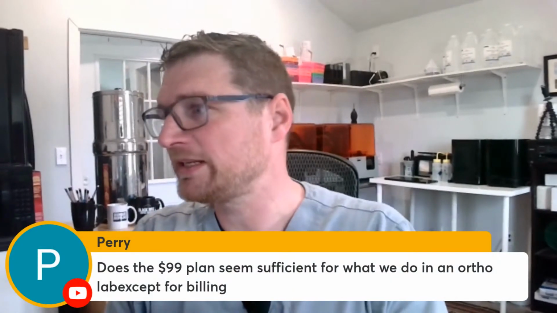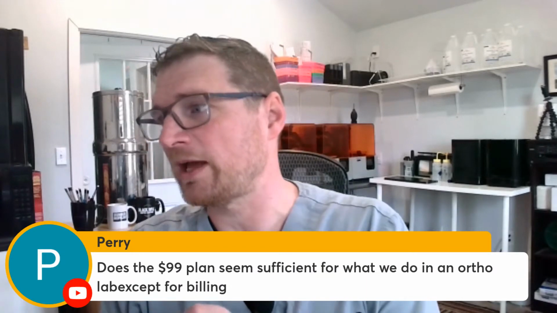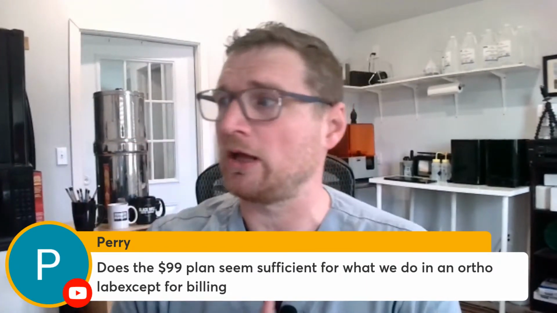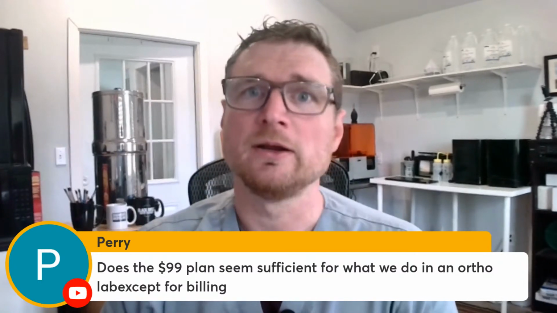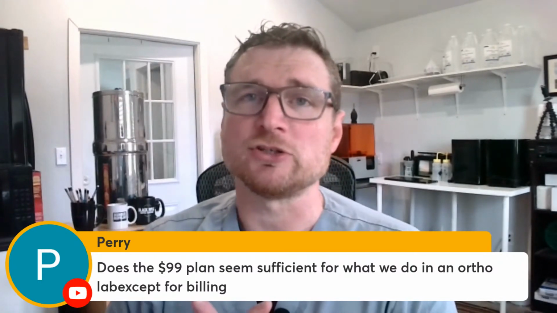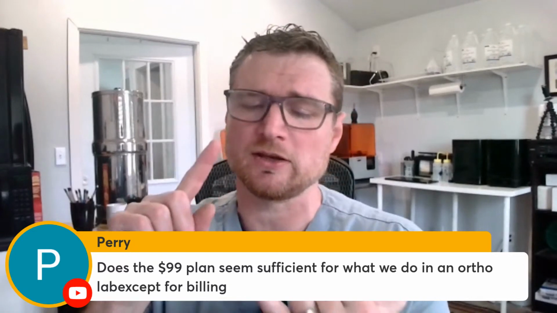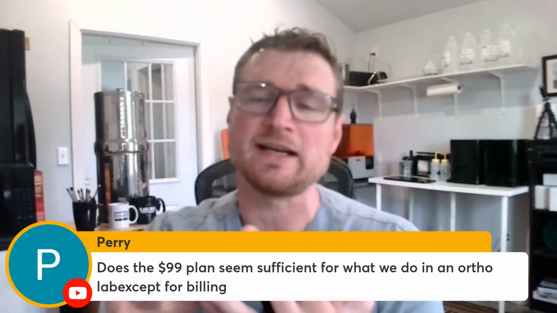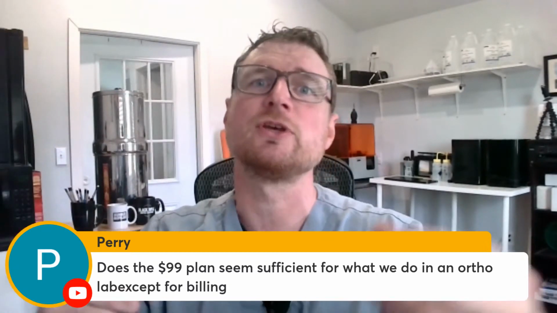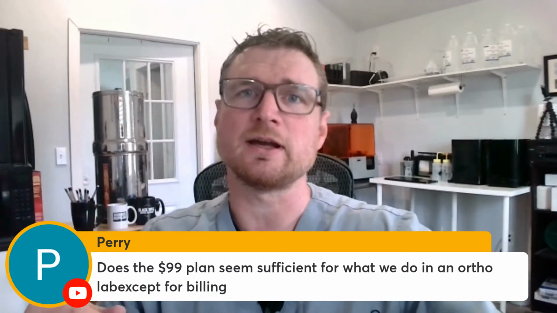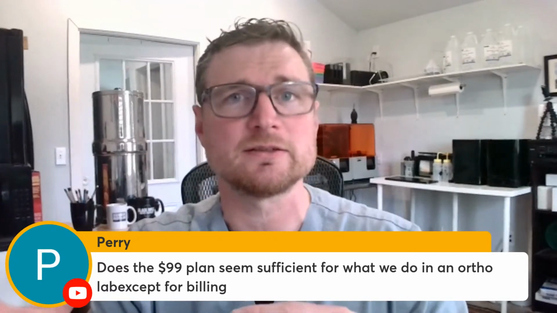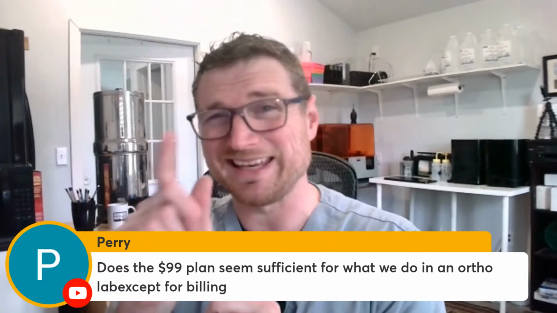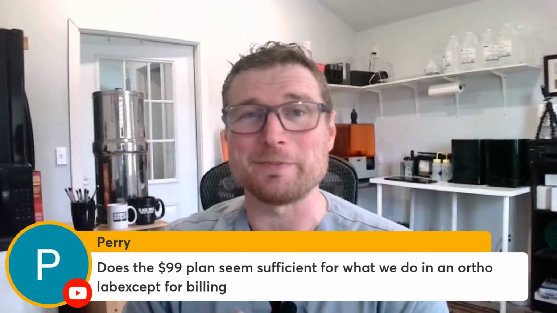So, does the 99 plan seem sufficient for what we do in an ortho lab except for billing? Yes. Yeah, the 99. I believe that includes this 3D editing software that I'm about to show off. But I don't think it includes the auto base and the auto bracket. That's an extra charge on top of that. But yeah, the 99, you can receive cases from doctors and manipulate files with that. I think it's the basic EasyRx 3D feature. I think they've changed the packages since I signed up. But I do have the enterprise.